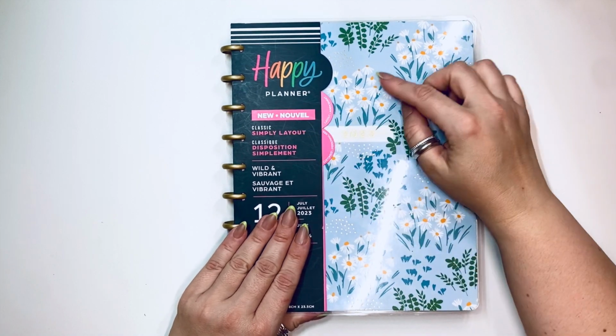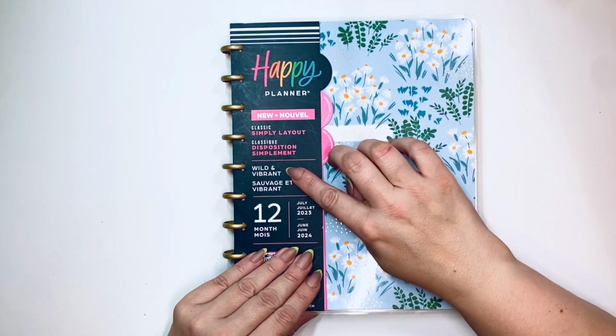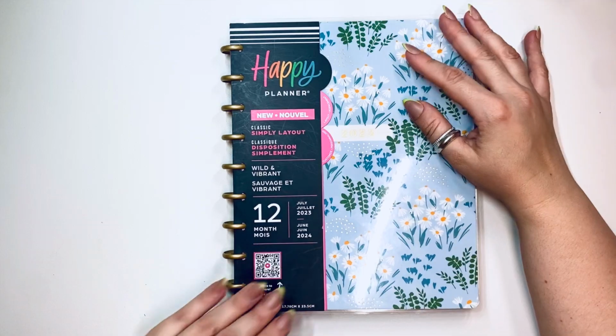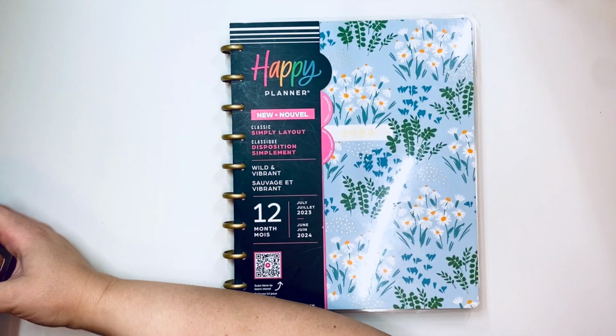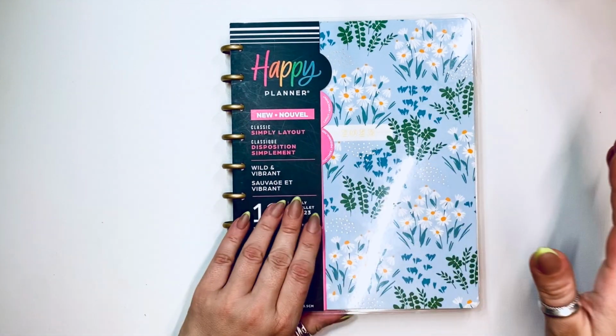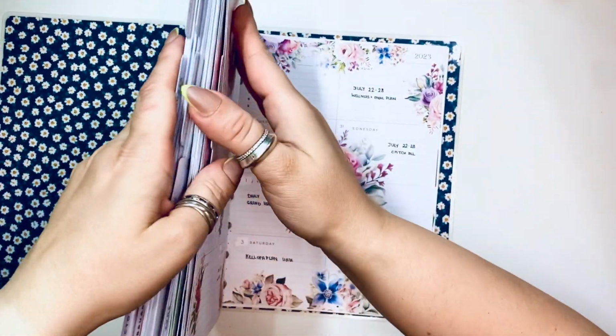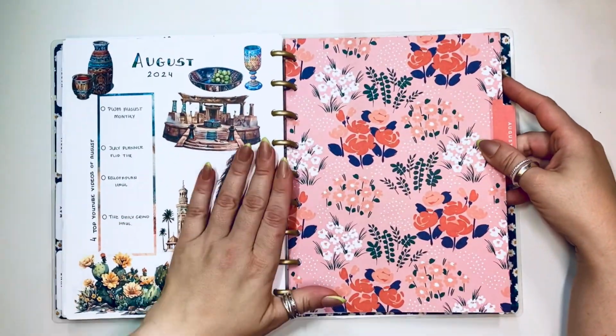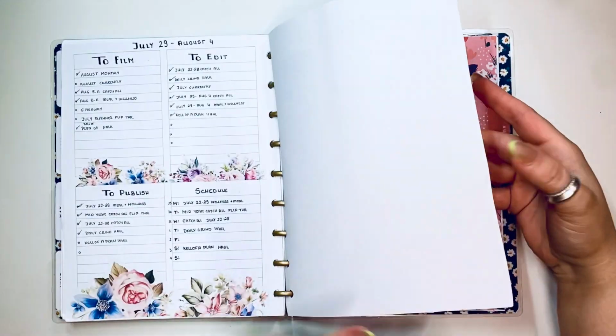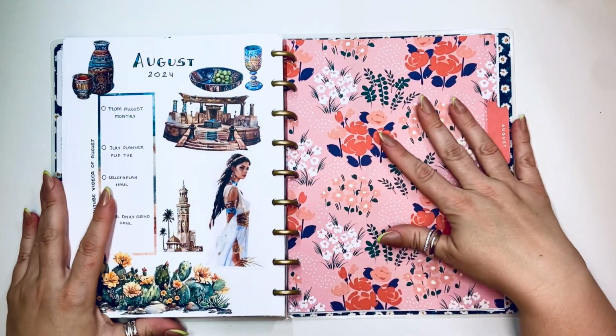This is called a Simply Layout, and it is vibrant, wild and vibrant. At this point, it's outdated, so I've been redating it. So let's go into August and let me show you what it is. So this is my August currently. I did it on a blank page.